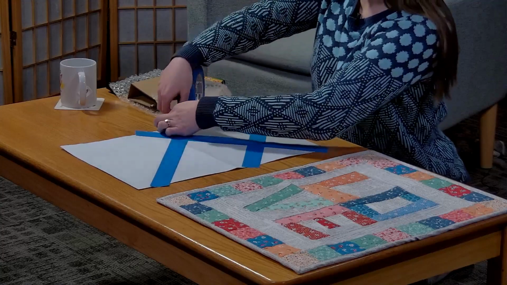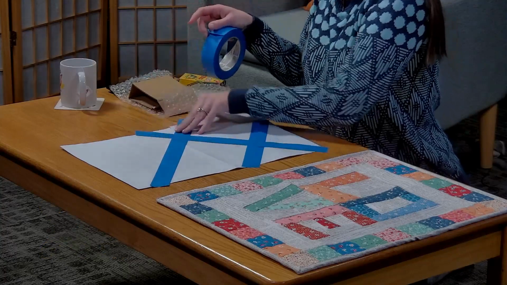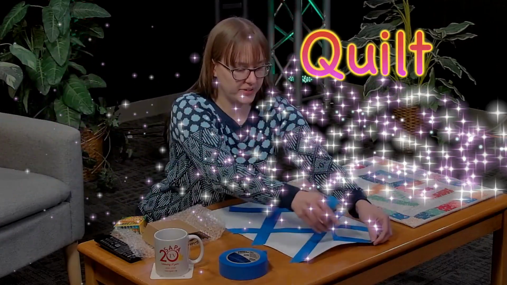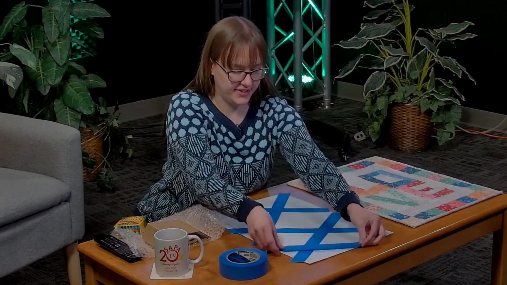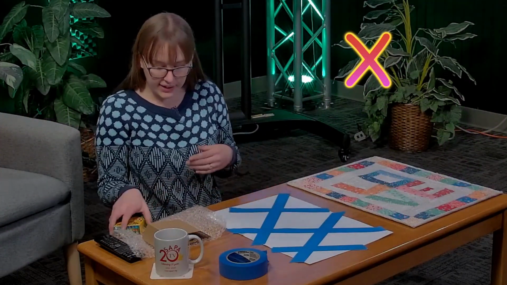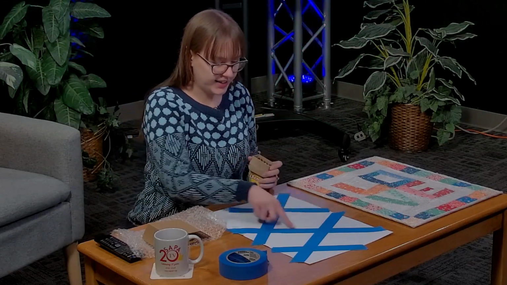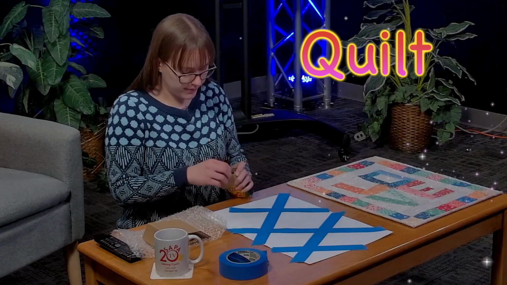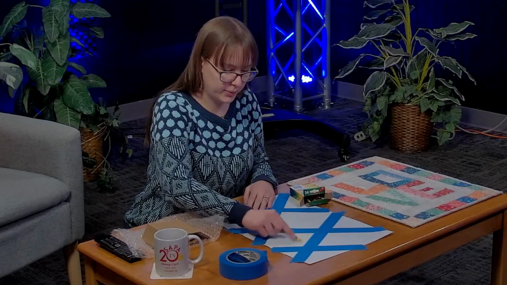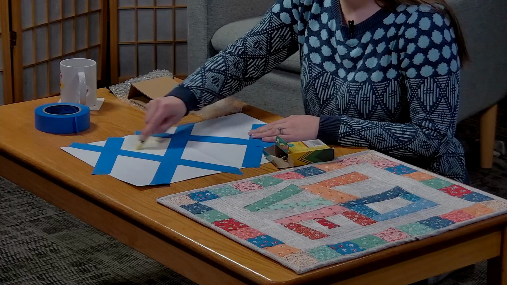We're going to do some more X's today. There we go. We have the outline of our quilt. There we go. Another X. Then we can use some crayons to color in the different sections of our quilt. So you can take crayon and color in one section, one color. I'm using some yellow for this section.